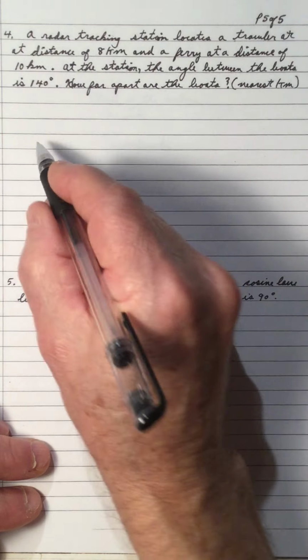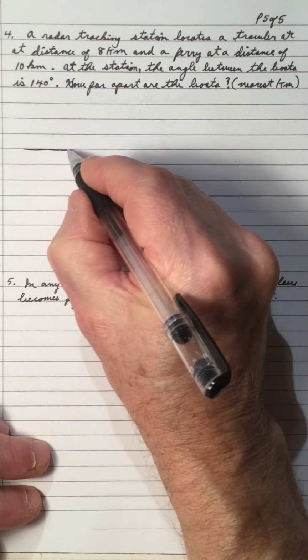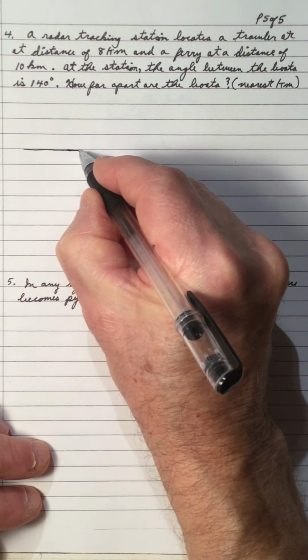To the nearest kilometer. So let's just draw. We need a 140 degree angle. So let's say that's a 140 degree angle, and that angle is between the lines coming in from the boats. So let's say this is the station, and let's put the ferry up here, and let's put the trawler here.